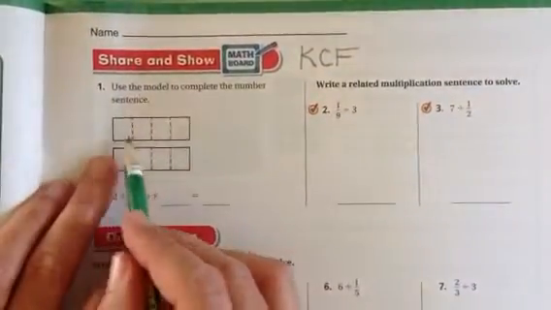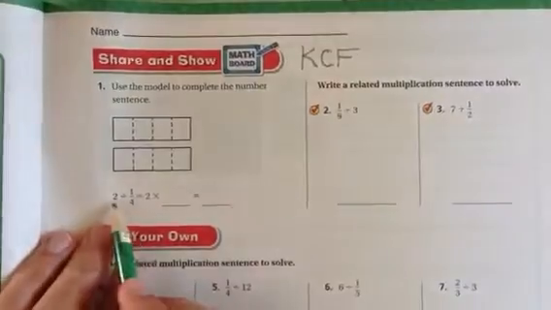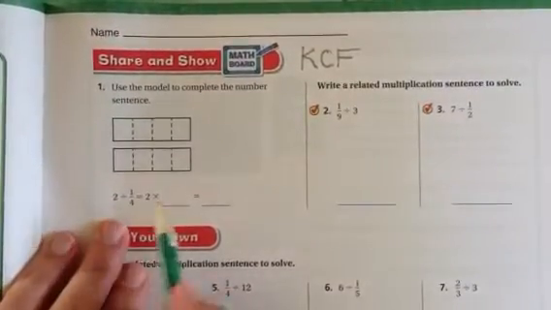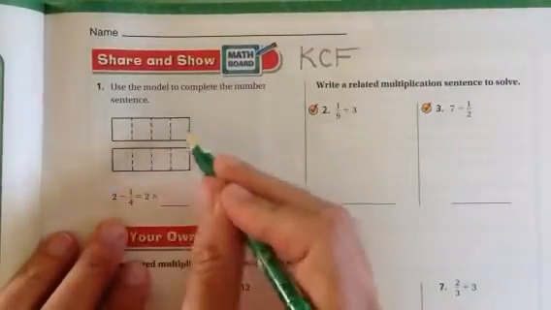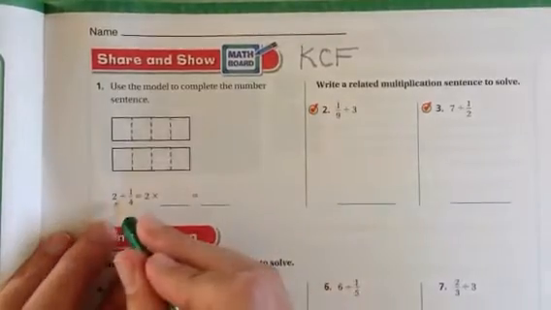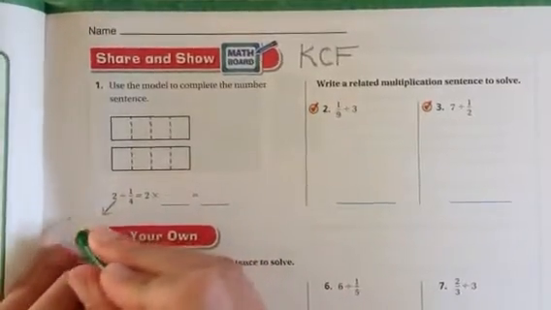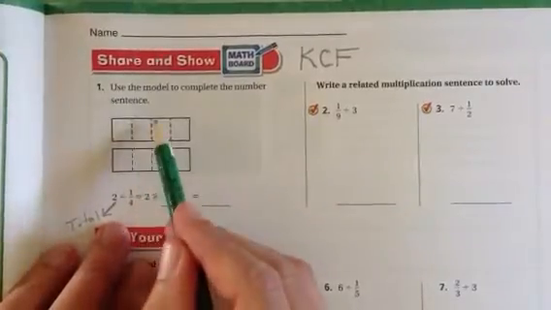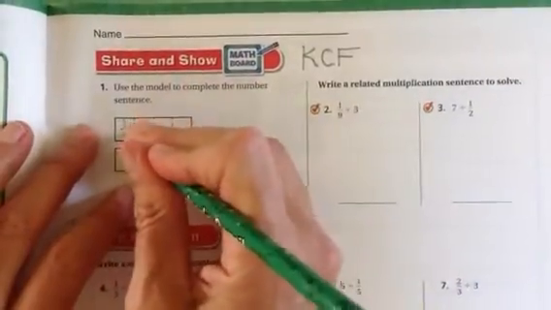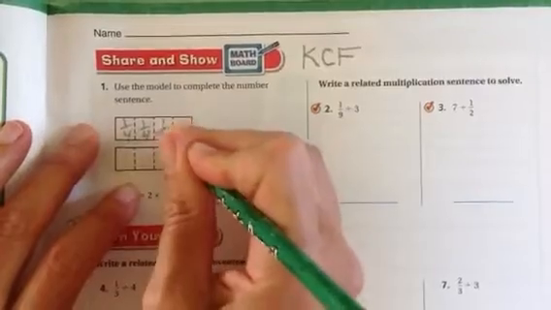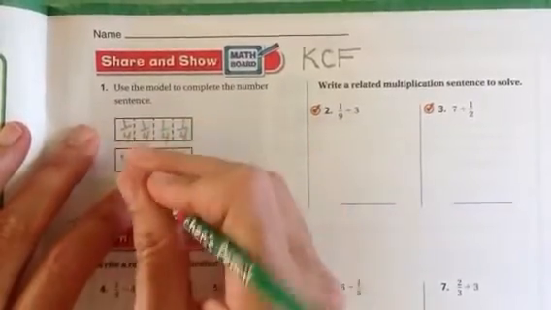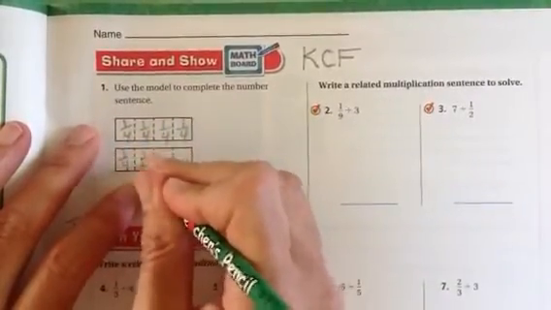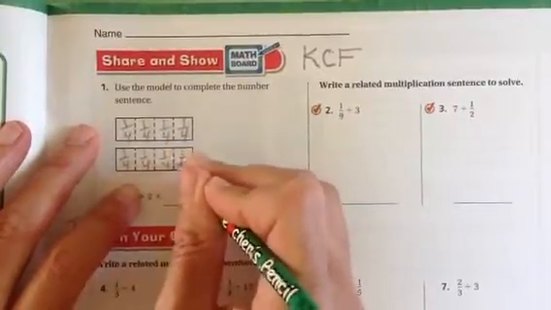Use the model to complete the number sentence. 2 divided by 1/4. So we have 2 rectangles. That's our total. We have a total of 2 rectangles. And we're splitting each rectangle into fourths. So we have 1/4, 1/4, 1/4, 1/4, 1/4, 1/4, 1/4, and 1/4.